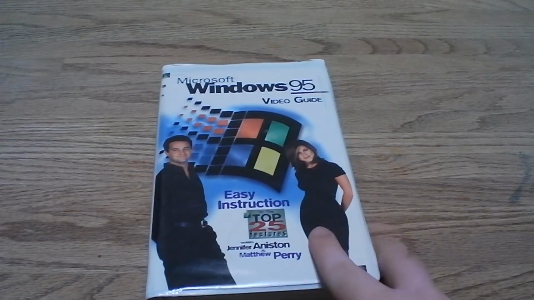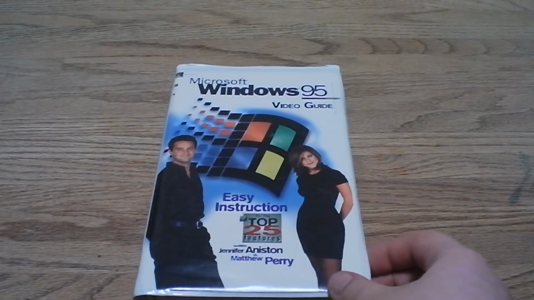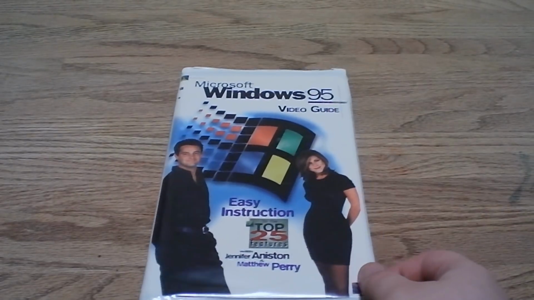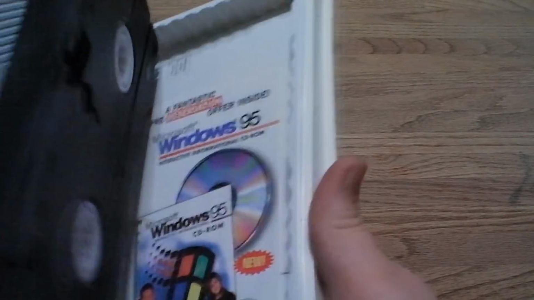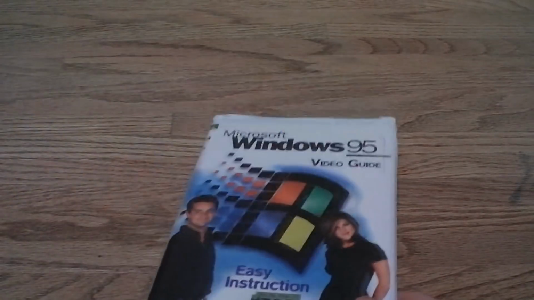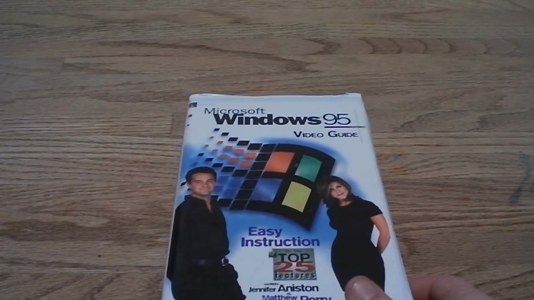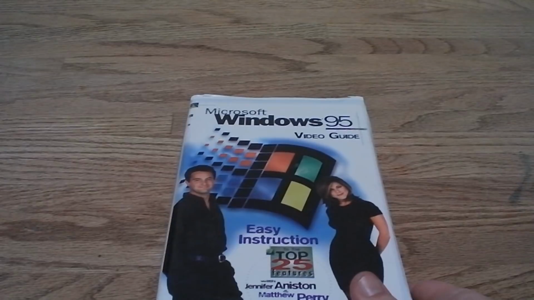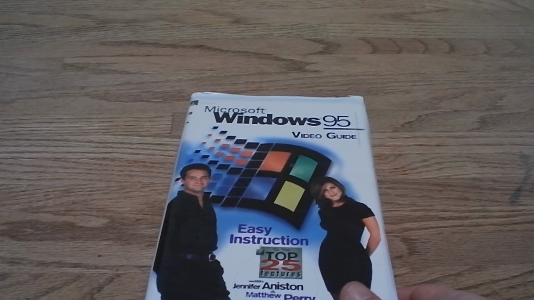Next is probably the most well-known piece of memorabilia I have. It's the Windows 95 VHS video guide. Easy instruction with Jennifer Aniston and Matthew Perry. You got contents and the VHS itself. Now the whole video is readily available on YouTube, and there's another video I've been trying to find but I just can't find. I just think it would be great to own for the sheer awfulness of it.